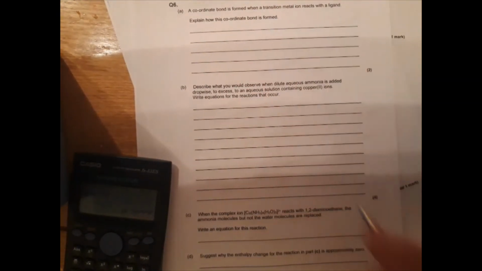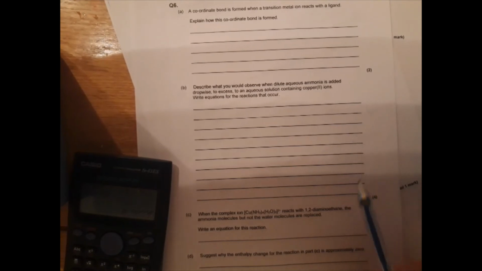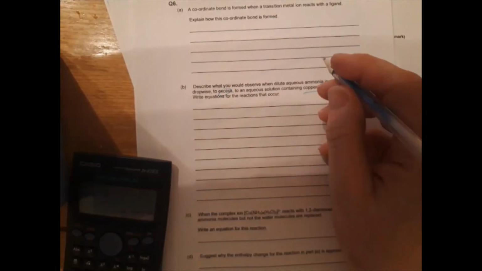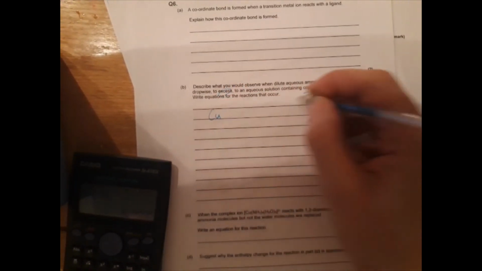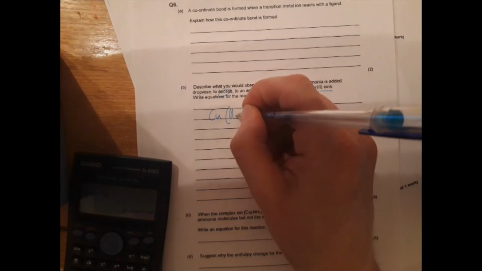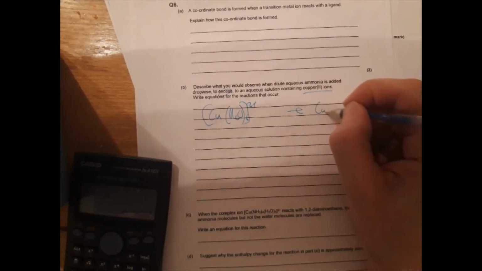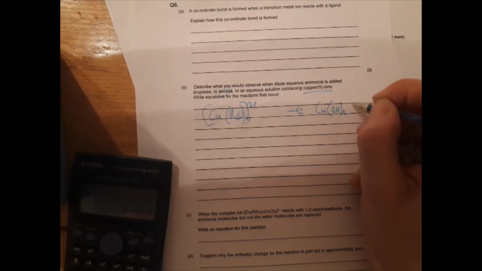Describe what you would observe when dilute aqueous ammonia is added dropwise to excess to copper. Alright, copper with ammonia you've got to watch out for. So what you're going to get firstly is copper will form the hydroxide.